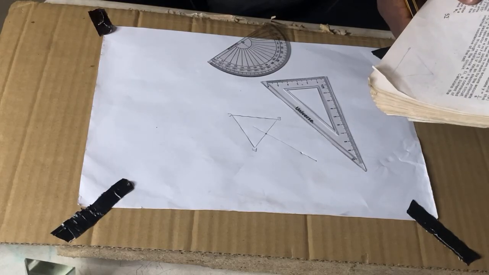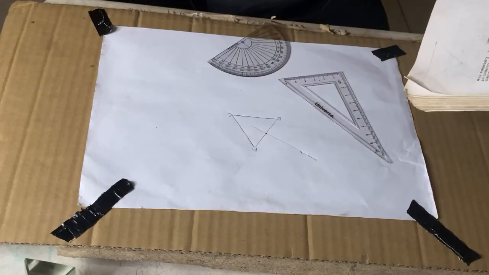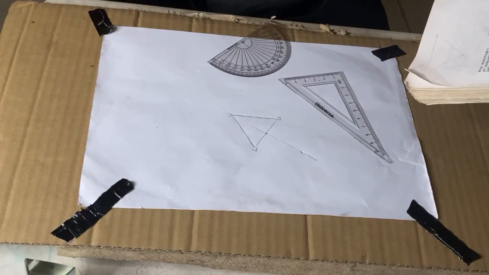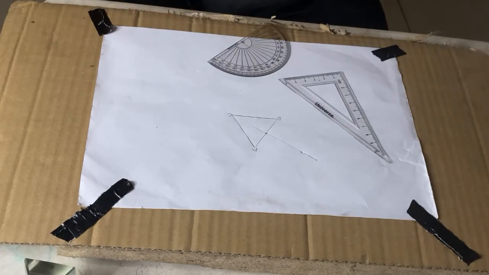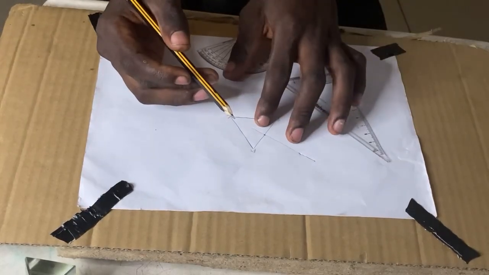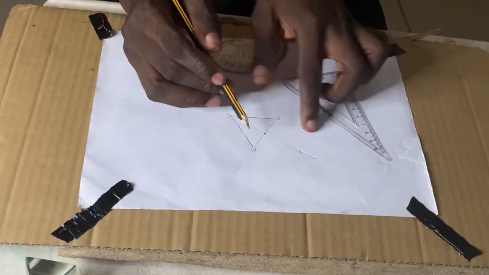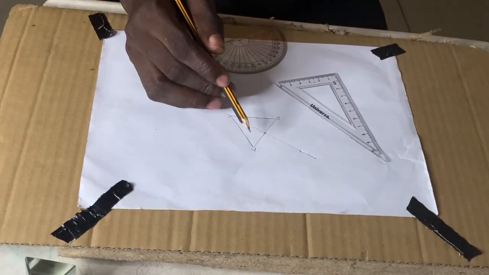Remove the glass prism. Then draw a line NO. We will draw the line such that it makes an angle I, the angle of incidence. But the first thing is to draw a normal first. Then we are going to draw a line NO such that it makes an angle of 25 degrees, which will give us the angle of incidence.